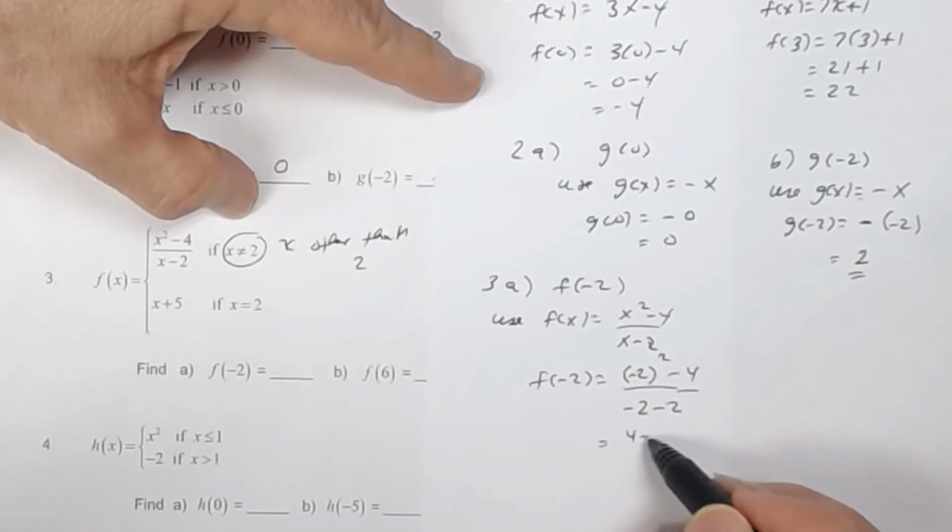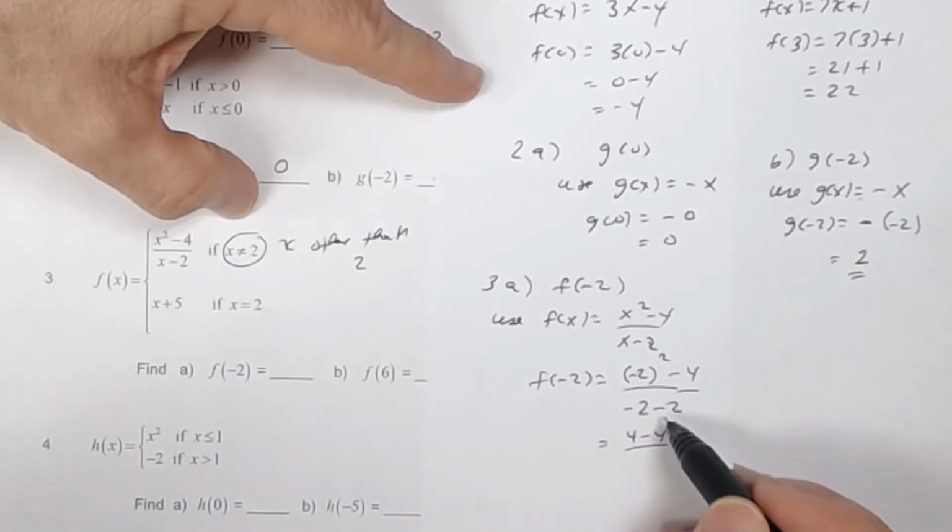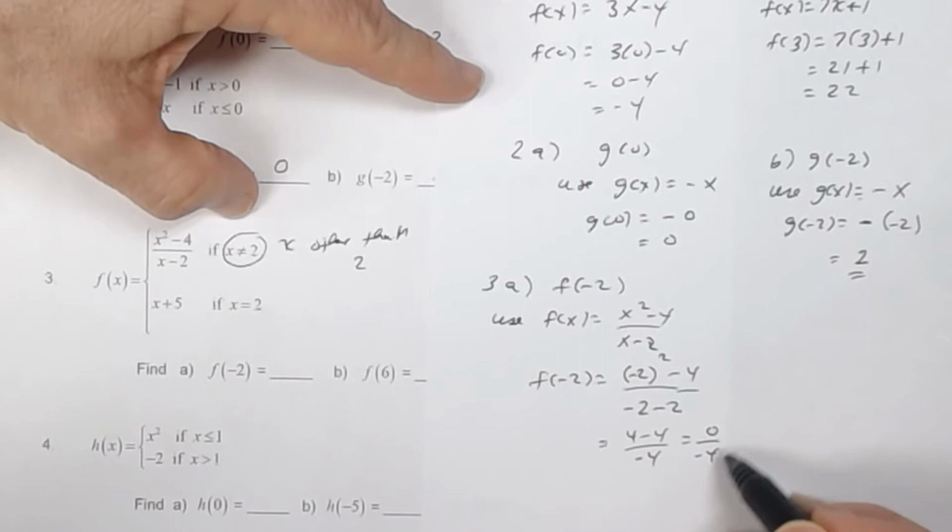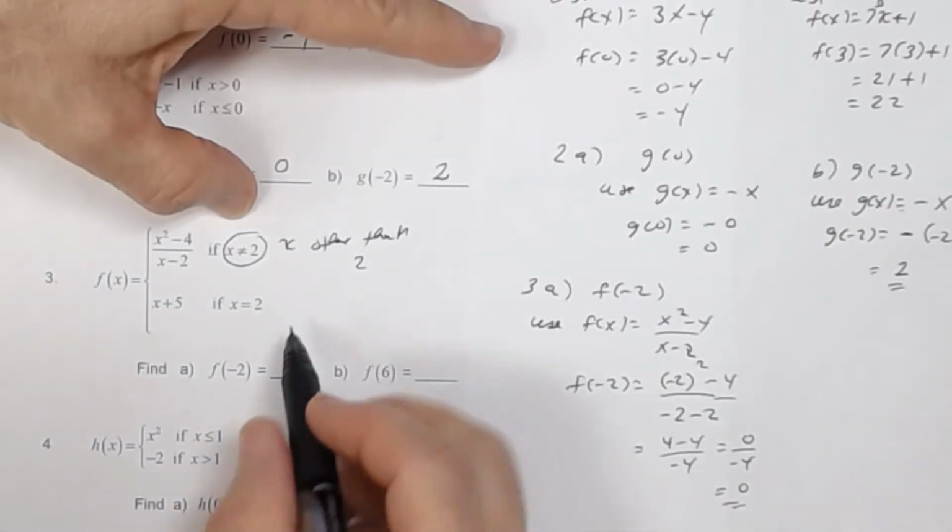Negative 2 squared is 4. 4 minus 4 over a negative 2 and a negative 2 is a negative 4, right? So that's 0 divided by negative 4, which is 0. So f of negative 2 is 0.